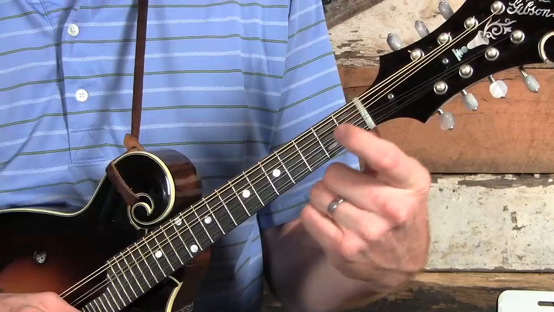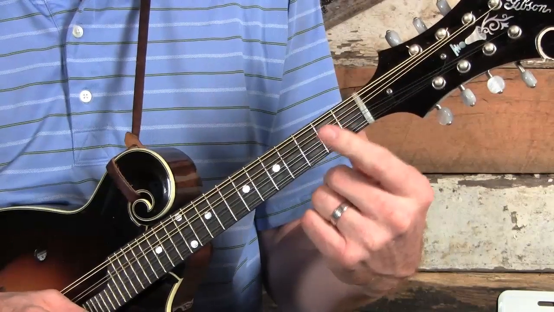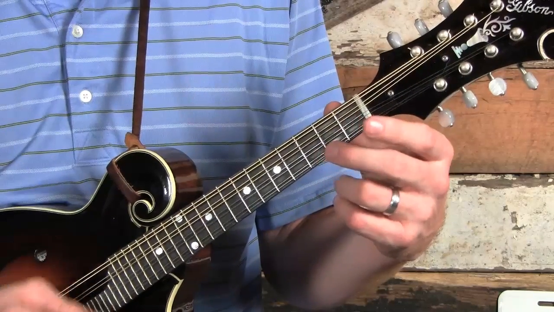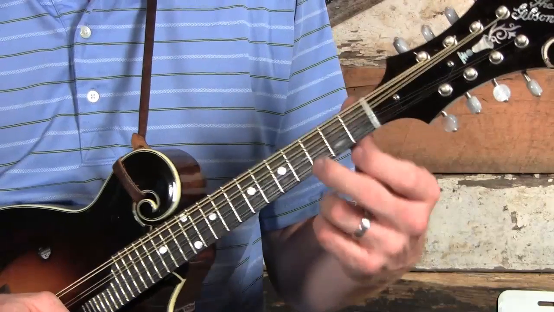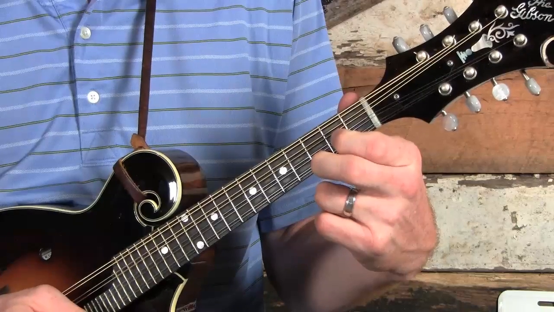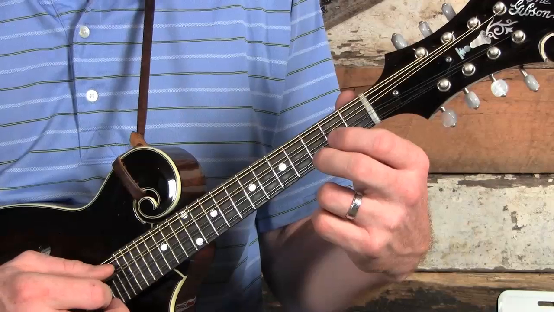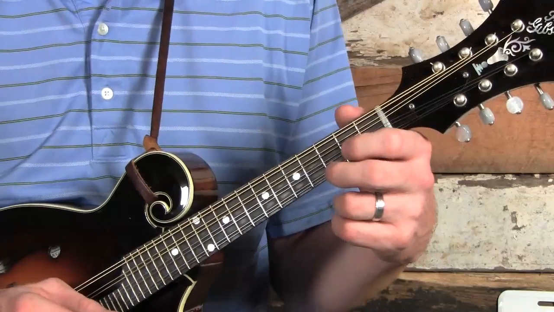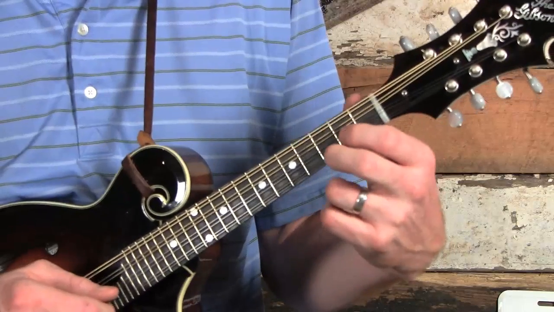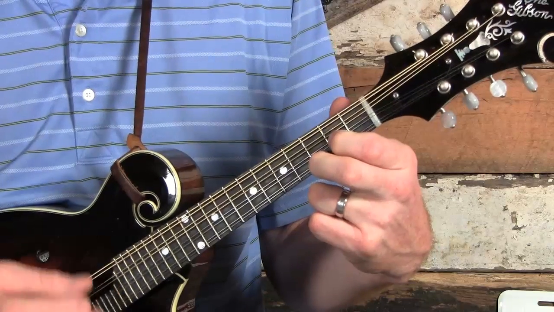I want you to go to your A string, which is this second string here, and play it on the second fret with your index finger. Then I would like for you to use your middle finger and play the third fret on this first string, which happens to be an E string. Since our first two open strings are G and D, those are two notes inside of our G major chord. So by just completing these two fingers here, we're going to make an open G chord. Sounds like this. That's pretty, isn't it?